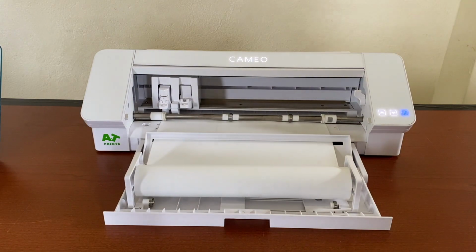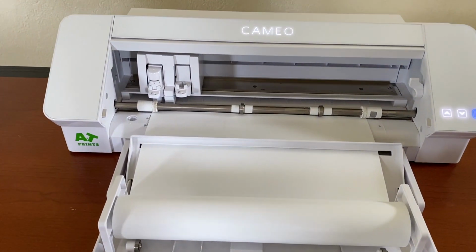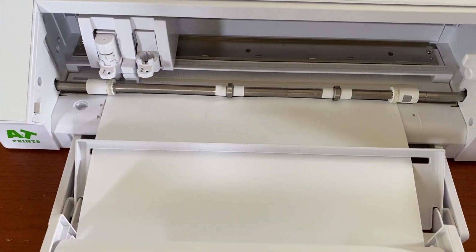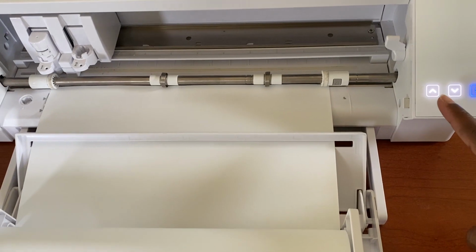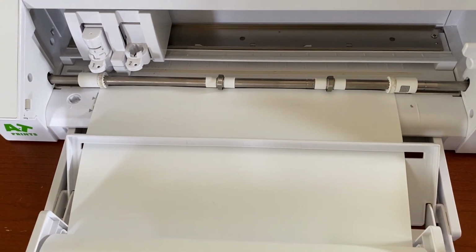Once my vinyl has been fed all the way through and onto the guided lines, then I am able to load my vinyl by pressing the load icon into the Cameo.